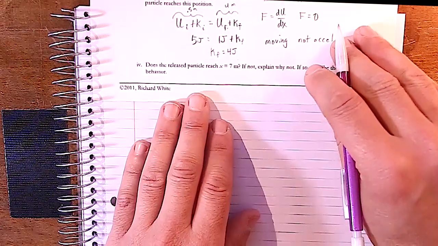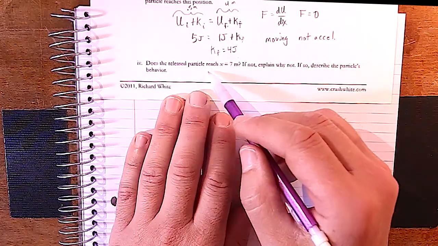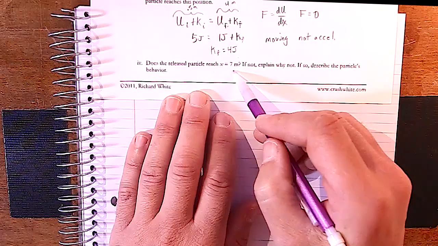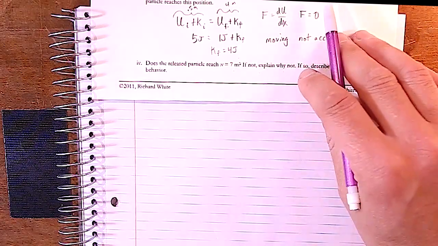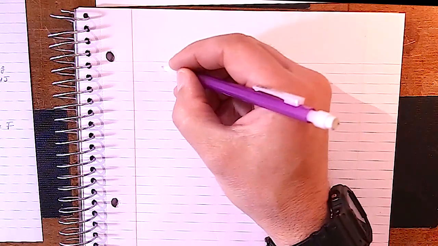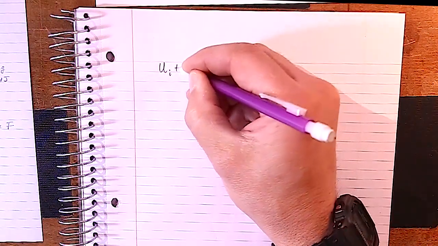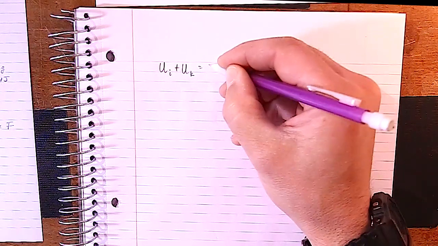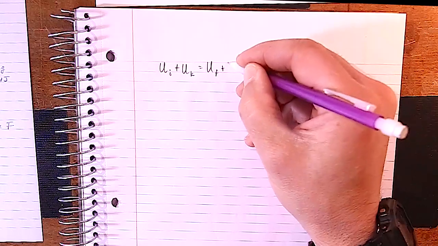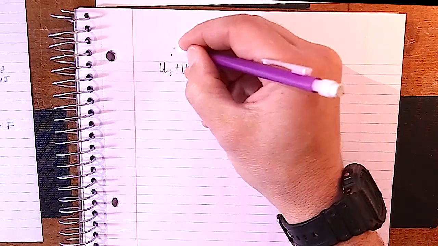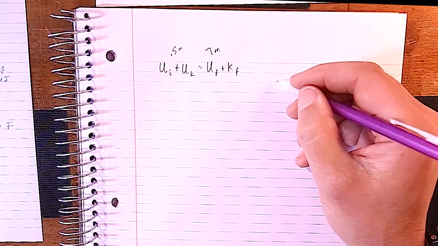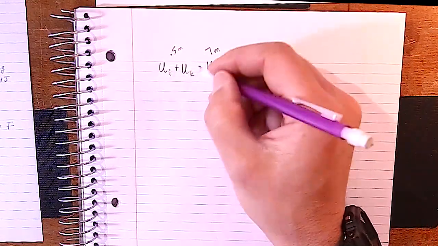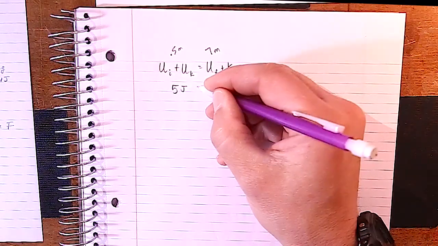Then the final question says, does the released particle reach 7 meters? And if not, explain why. If so, describe the particle's behavior. So we're going to do the same thing that we did before. We are going to say the total energy, Ui plus Ki, is equal to Uf plus Kf. And this time we'll do it for 0.5 meters, and we'll do it for 7 meters. So, like we've done before, we know that this initial energy is 5 joules total.